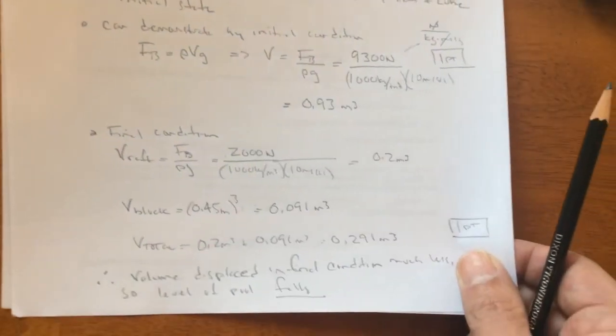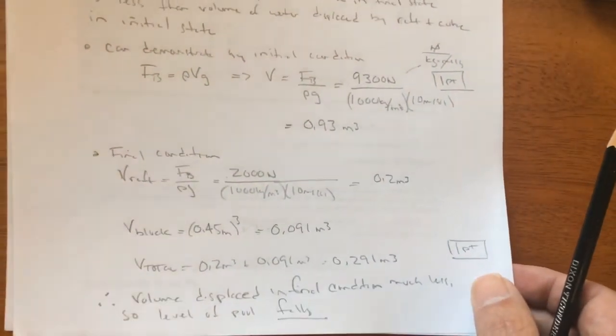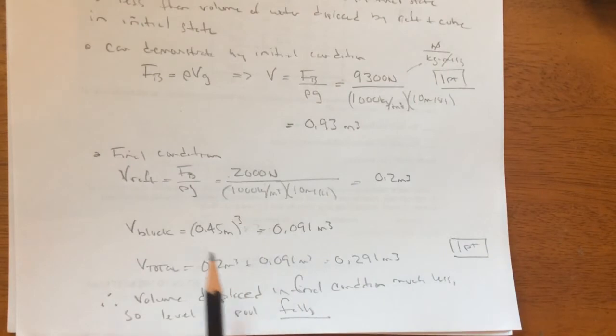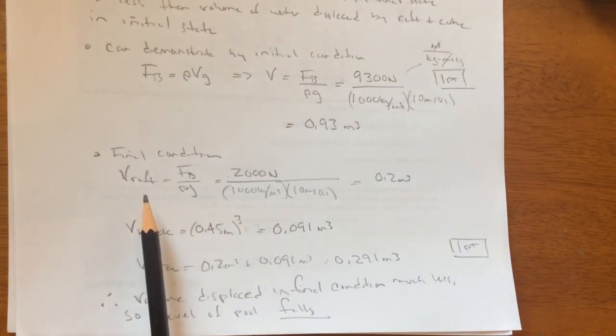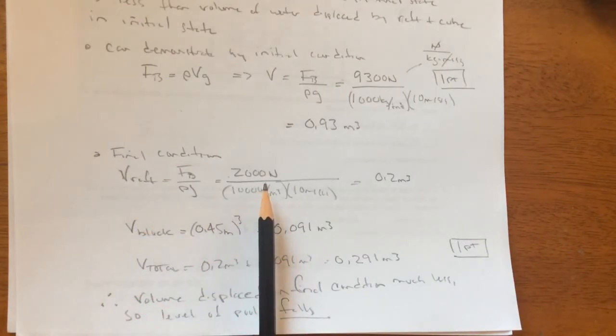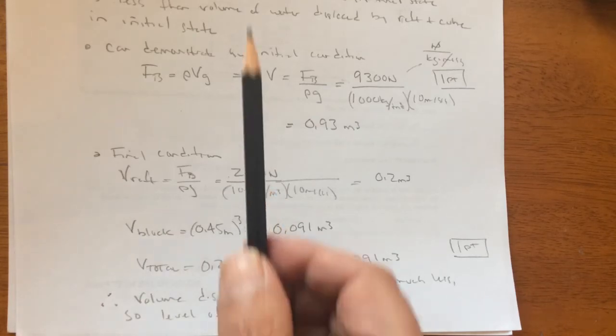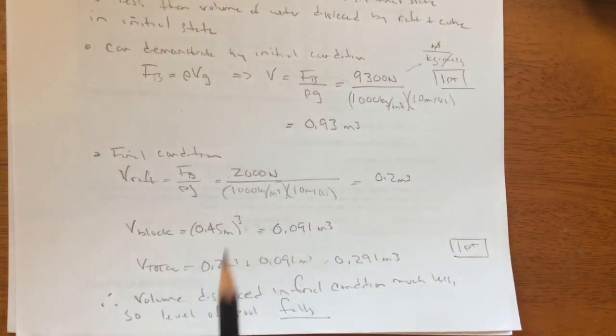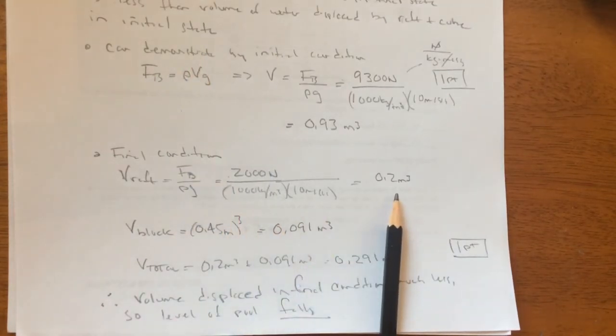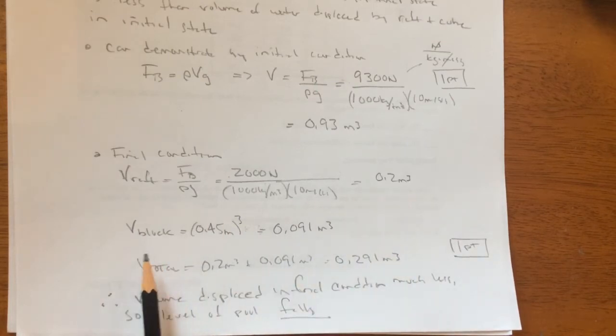Final condition: the raft is 200 kilograms, so 2,000 newtons force buoyancy up. You've got 2,000 newtons down, you've got 2,000 up. You're going to solve 0.2 cubic meters. And then you're going to look at the volume of the block. The block's going to displace its volume in water. Be cautious here.